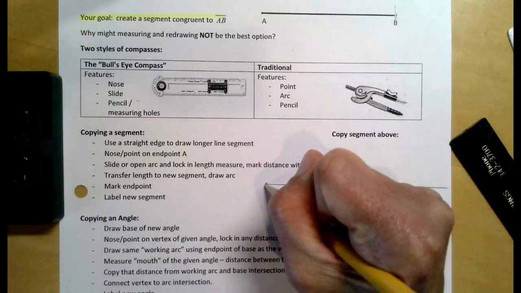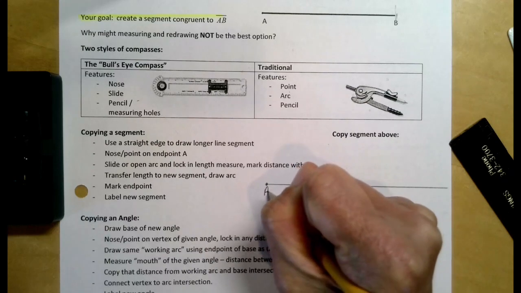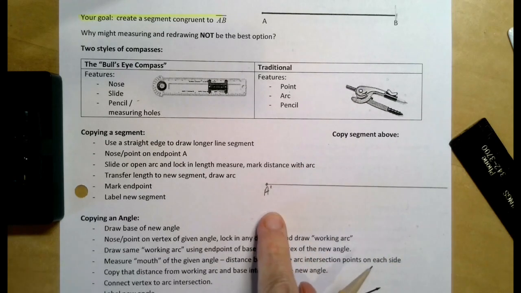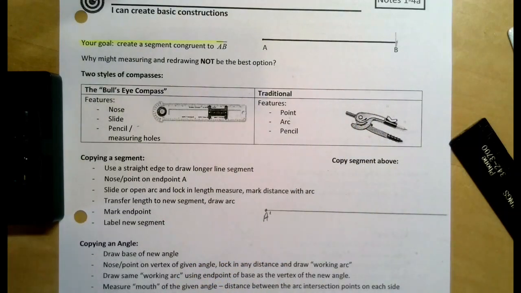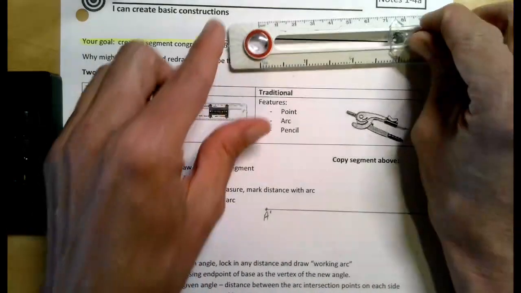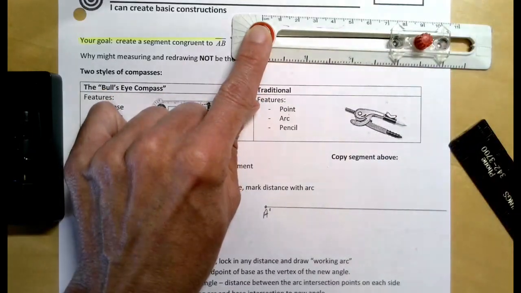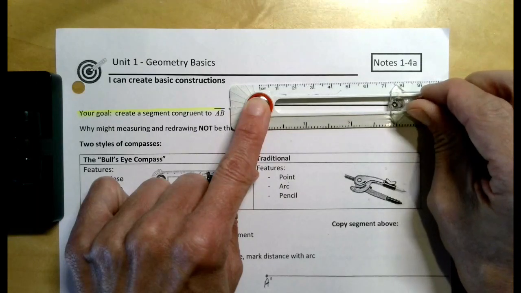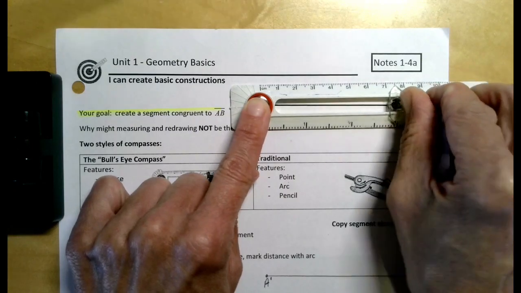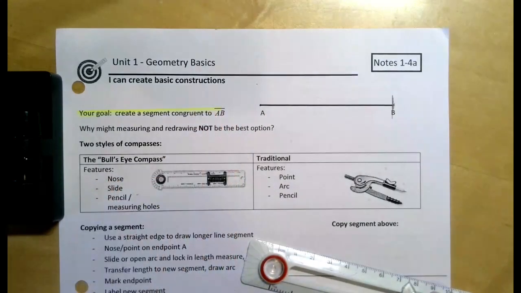When I'm marking my new points, I can either name them by new letters, or I can use the prime system, where I can say this is A prime, and that's going to be the point that corresponds to that point there. All right, I'm going to take my nose, put it on A, take my slider, and lock it in over top of the end of the segment where B is. I'm going to draw an arc to show that I measured that part.